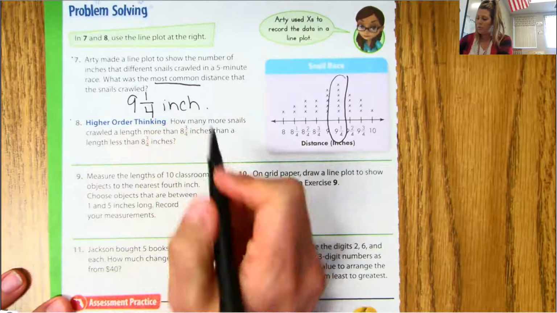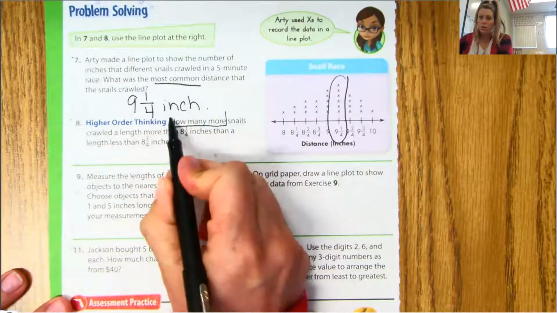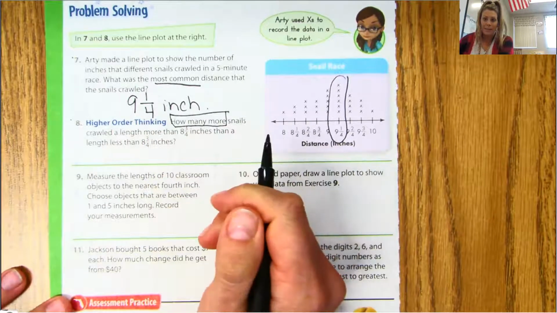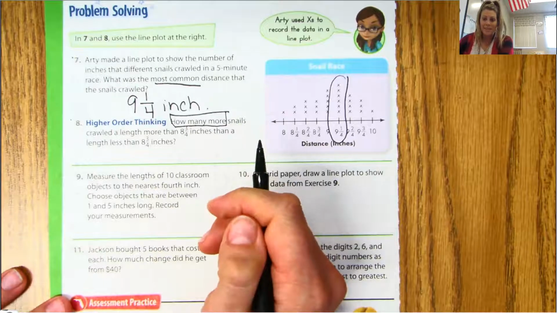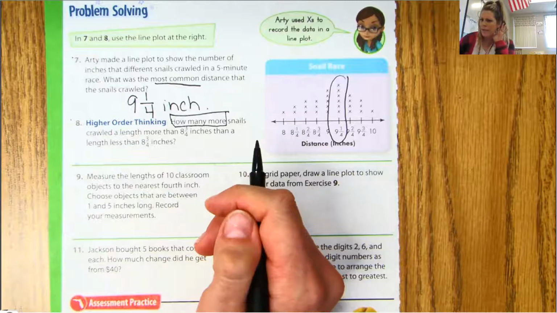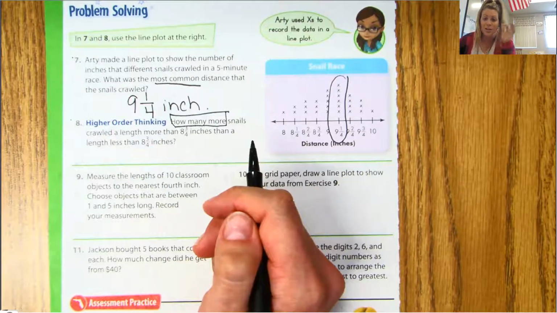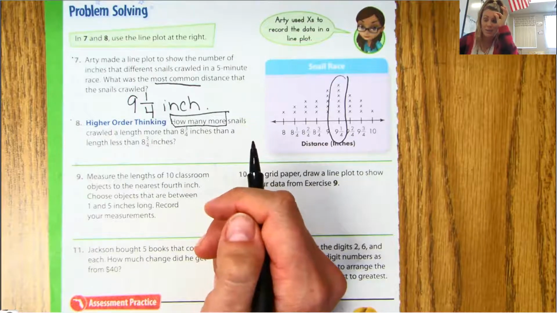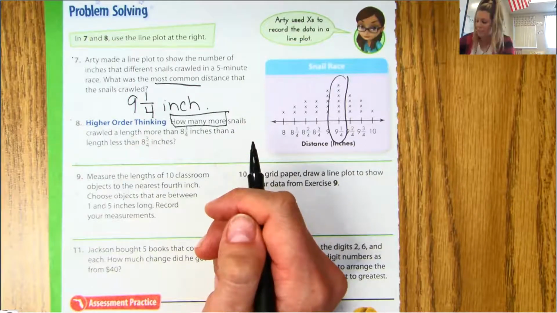How many more? Do you remember what that means? What does that mean? How many more? What? I can't hear you. Say it loud. You should be saying what? Subtraction. So our mind needs to pay attention because that's a red flag that we're going to need to subtract.